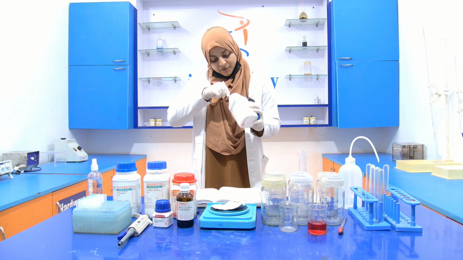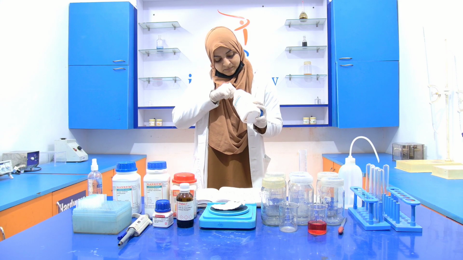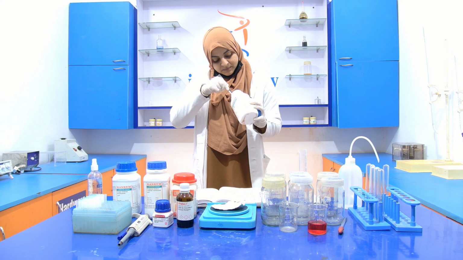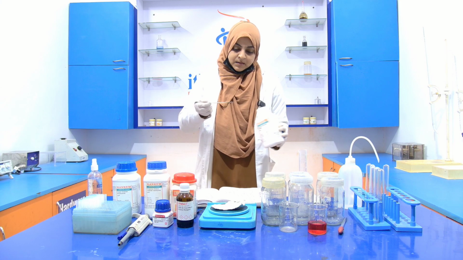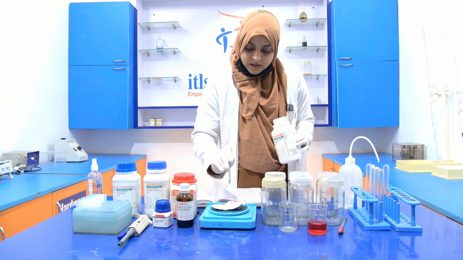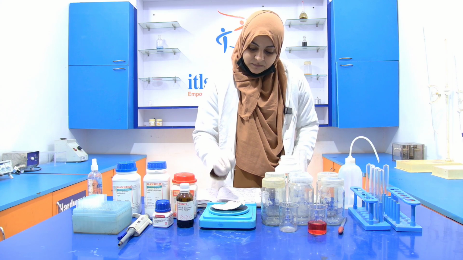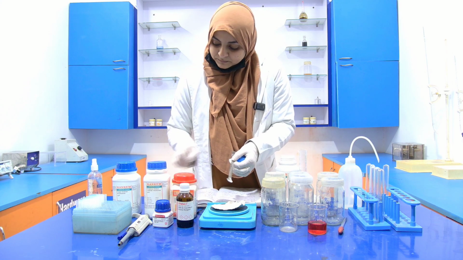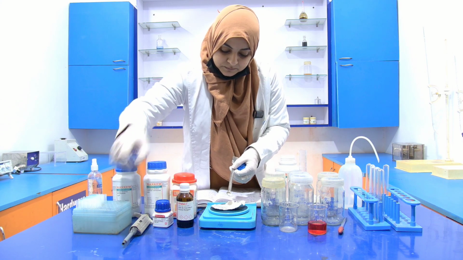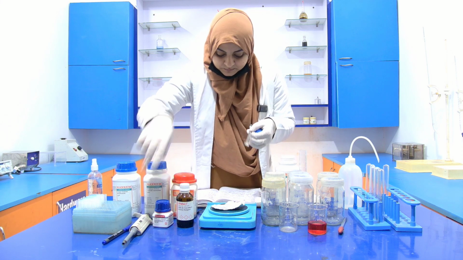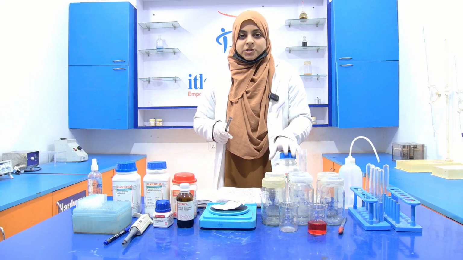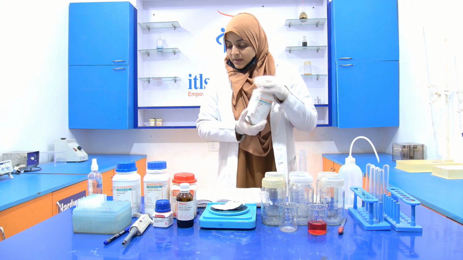Now take half of the pellet. Now it reaches 0.4 gram.